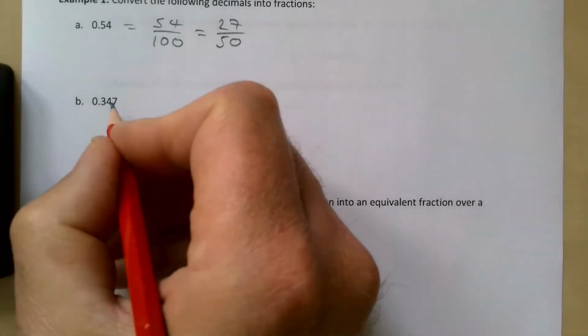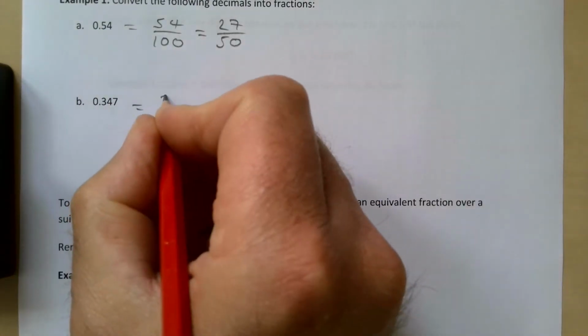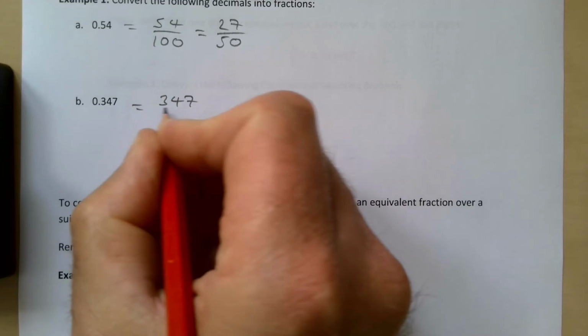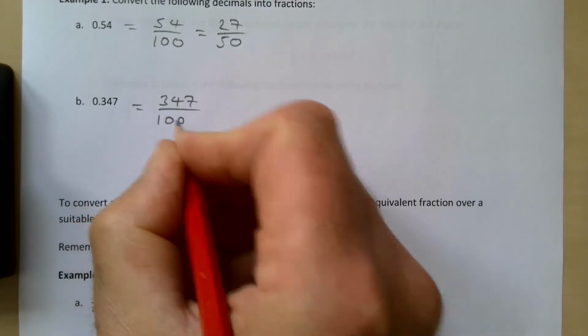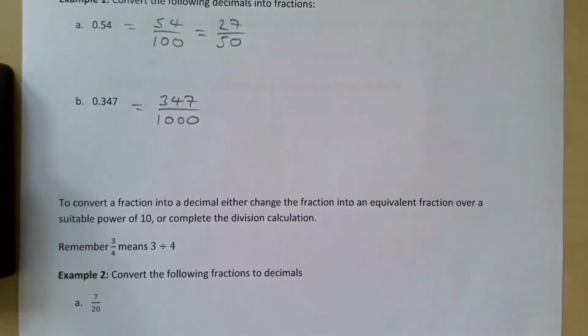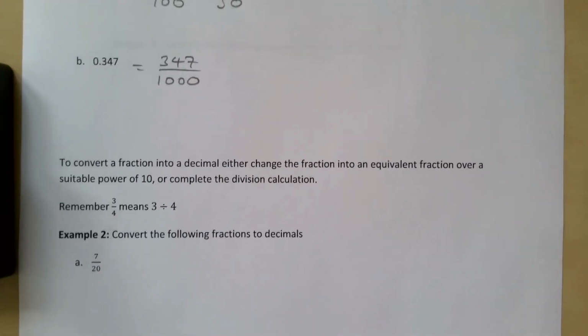The next one has 3 digits, so it's going to be over 1,000. So it's 347 over 1,000. I can't think of any common factors there, so you can get back to me if I've messed it up, but I think the answer to that is 347 over 1,000.